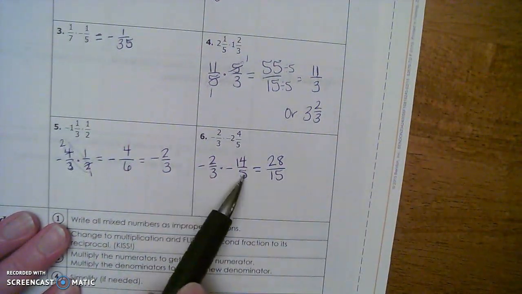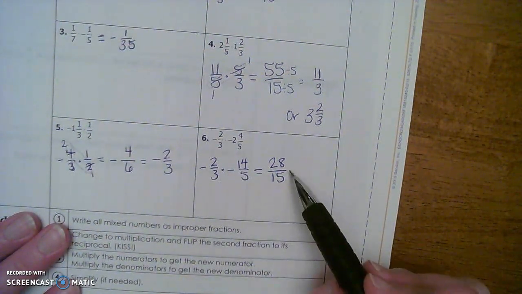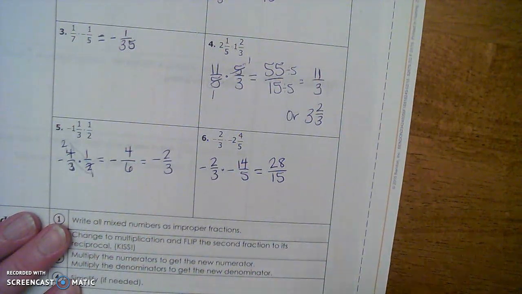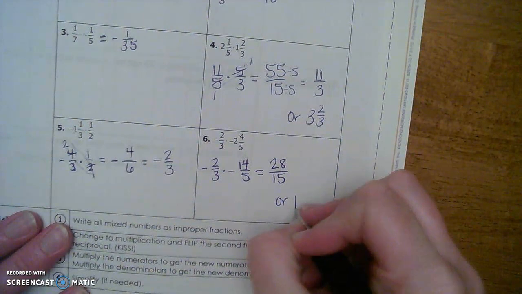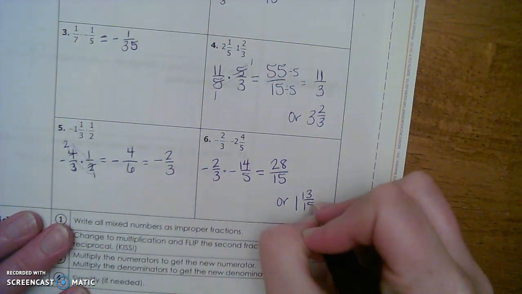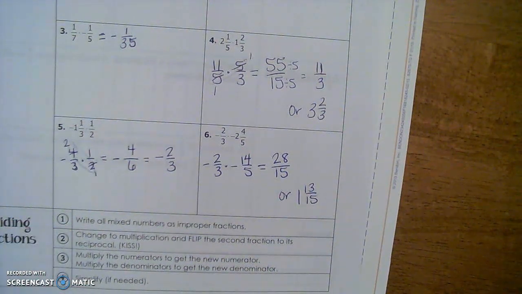Notice you can't simplify this and you can't simplify this. So therefore you won't have to simplify your final answer. If you have it as a mixed number, you would have 1 and 13 over 15. Now all of these you can do with your fraction button in your calculator as well if you want to check your answers that way.